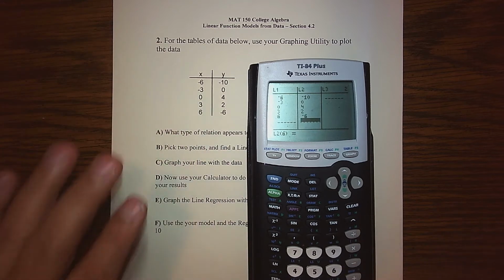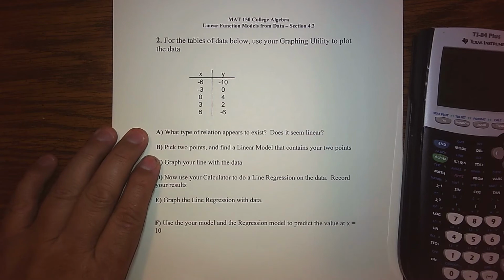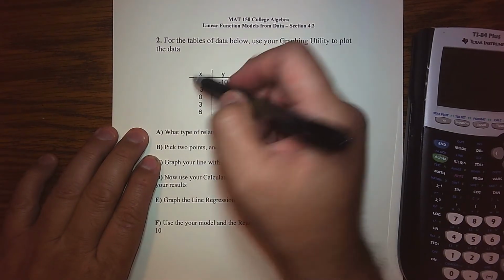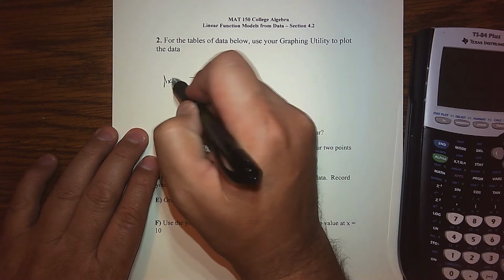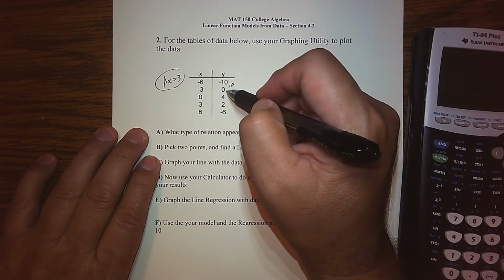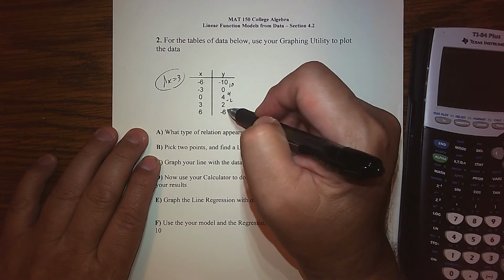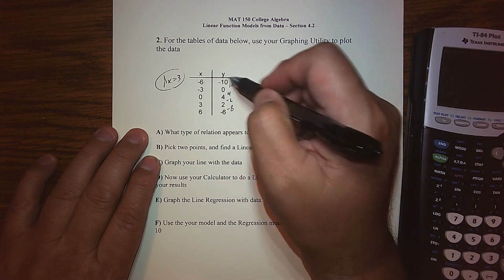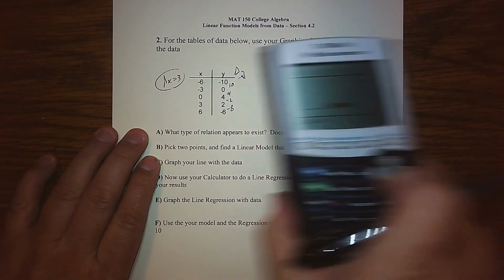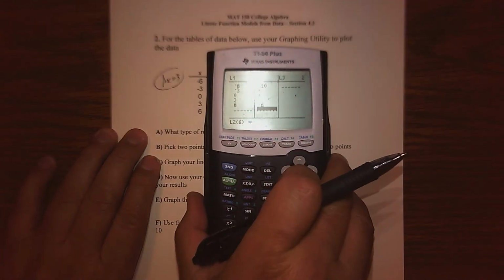Before we do any graphing, we're predicting this is not going to be a line, because in the last section, the change in X is constant. We're going up by 3, but here the Y goes up by 10, then up by 4, then down by 2, and then down by 8. So the change in Y is not constant, and we're not expecting this to be linear at all. But let's go ahead and see that.